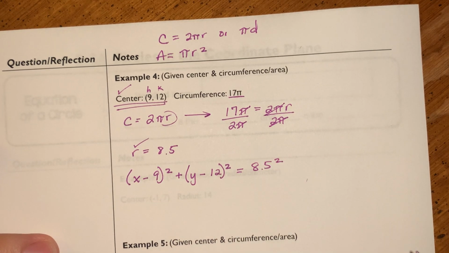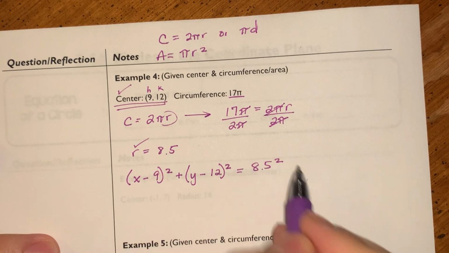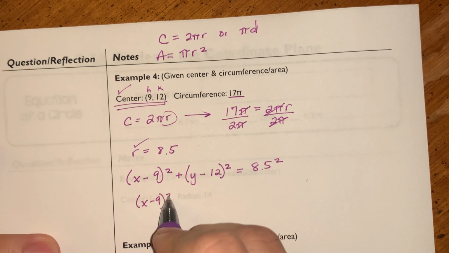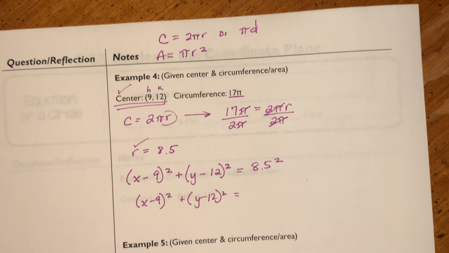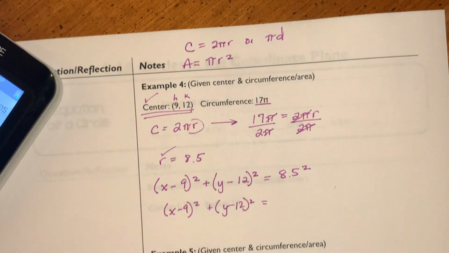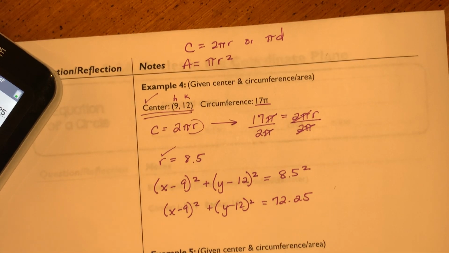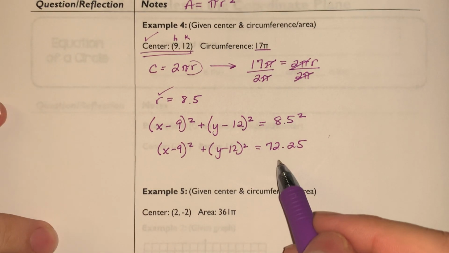And to make it a little bit nicer, I could probably go straight ahead and square it. I think you understand that it's the radius squared. I'm just going through that extra effort to make sure that you guys get in that habit. So x minus 9 squared plus y minus 12 squared, and then 8.5 squared is 72.25. Okay. All right. So that's it.